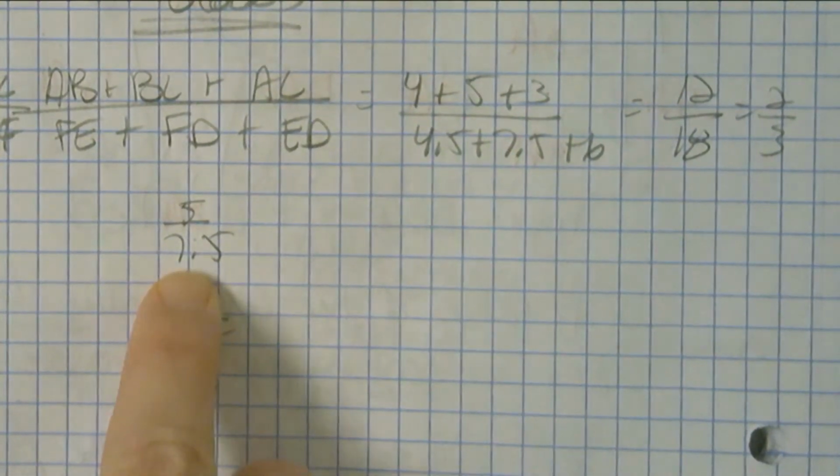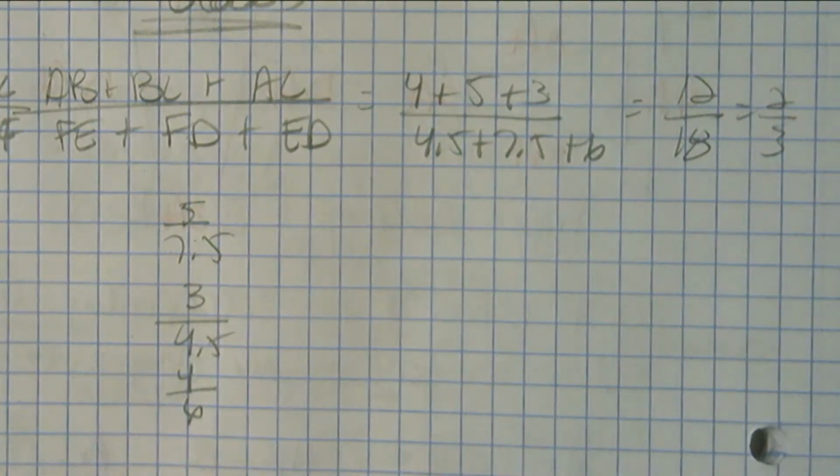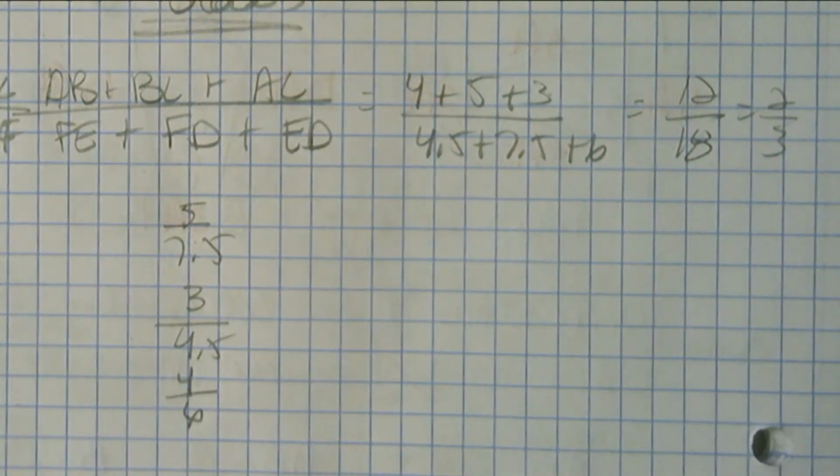What'd you do for this one? And you got 2/3. So how many of you guys thought they were asking you to prove that the ratios are the same? How many of you guys thought that's what they were telling you to do?